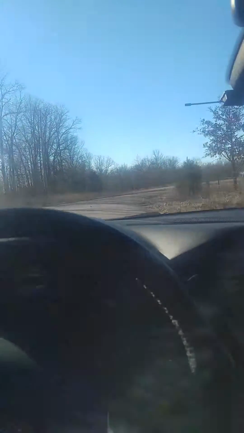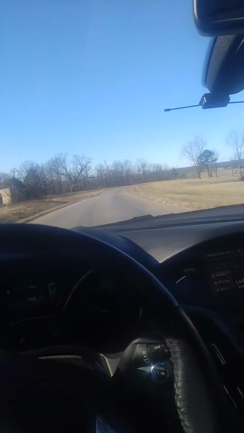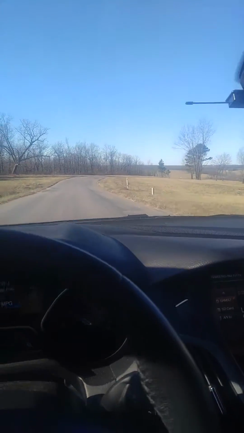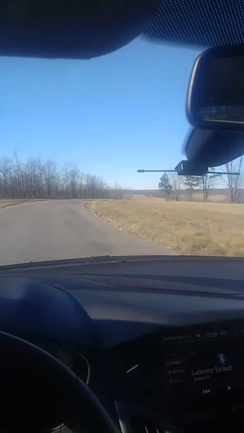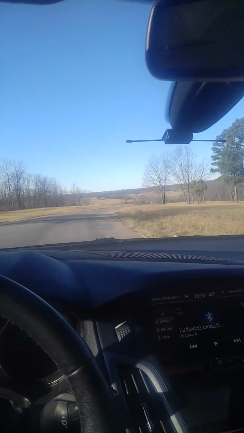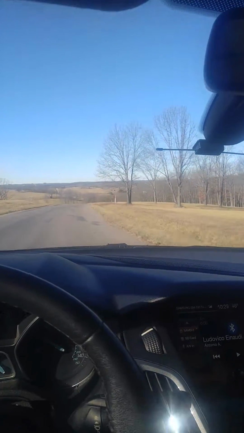Like you may have to drive off into the grass, but don't drive down into a ditch unless you absolutely have to. So always be careful when going around curves.